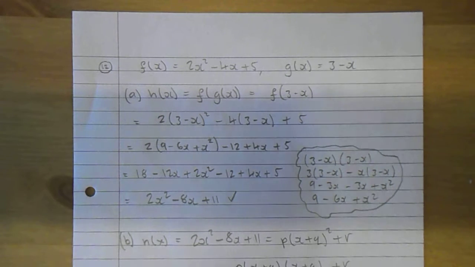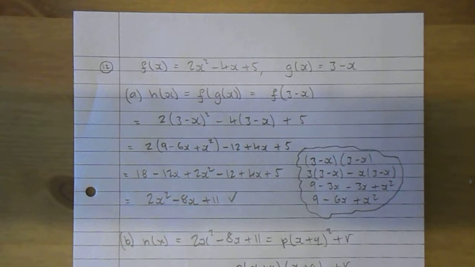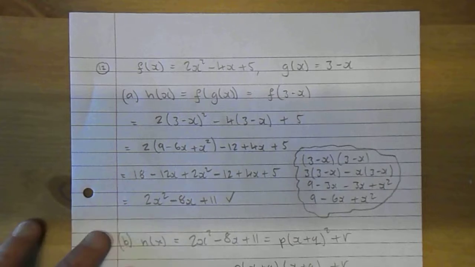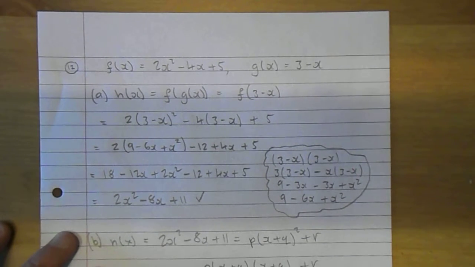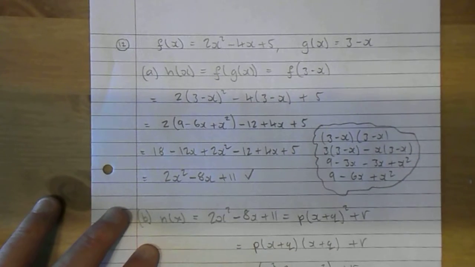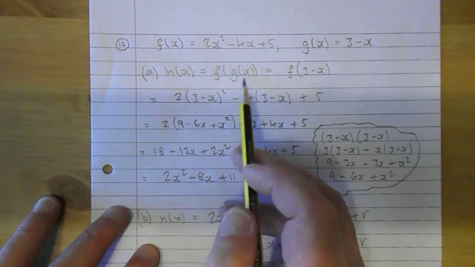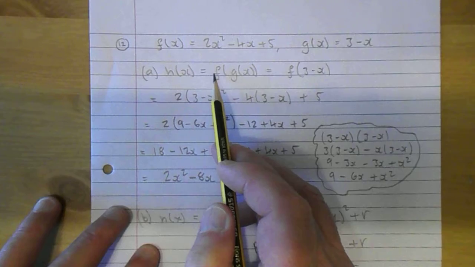And for question 12, you're given two functions, f and g, and they are defined on the set of real numbers. f of x is 2x squared take 4x plus 5, and g of x is 3 take x. And you're asked to get this new function called h of x, which is f of g of x. They want you to put function g through function f.